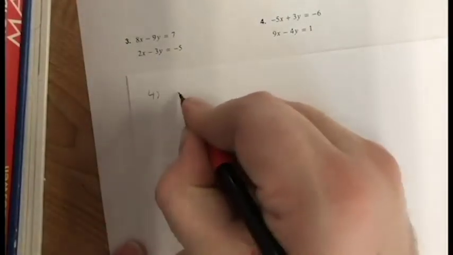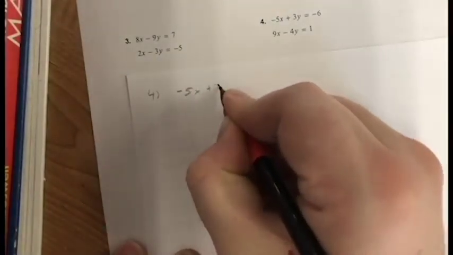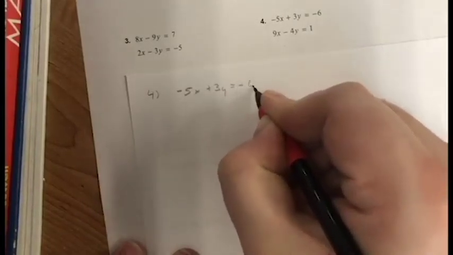So let's look at number 4 now. Number 4, we have this: negative 5x plus 3y equals negative 6.